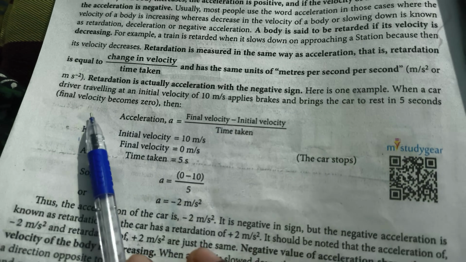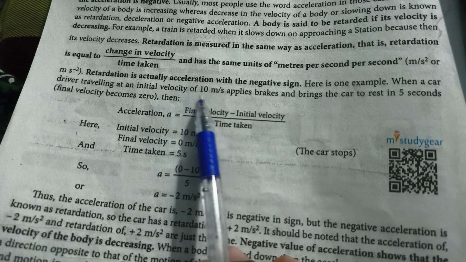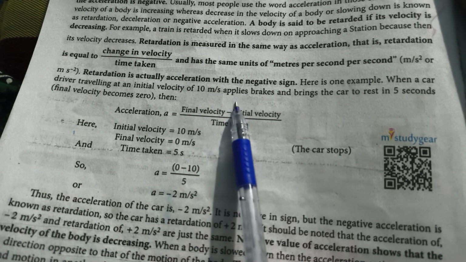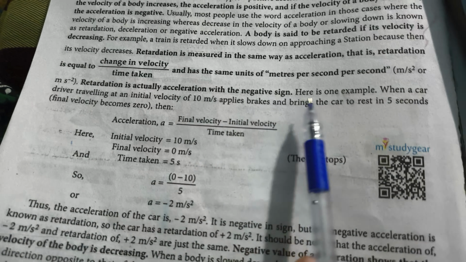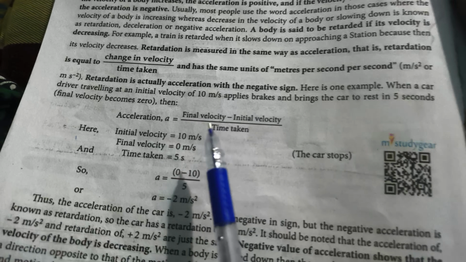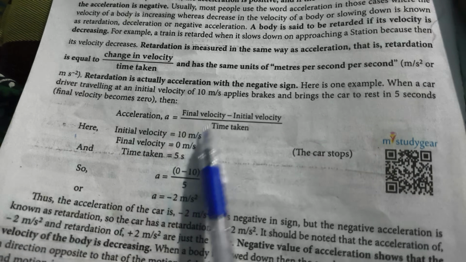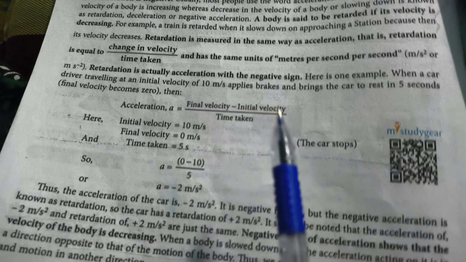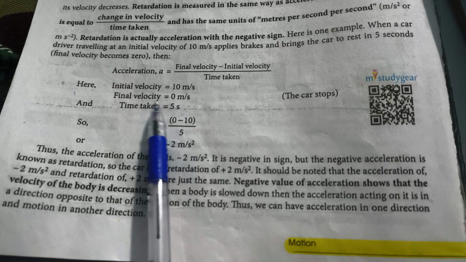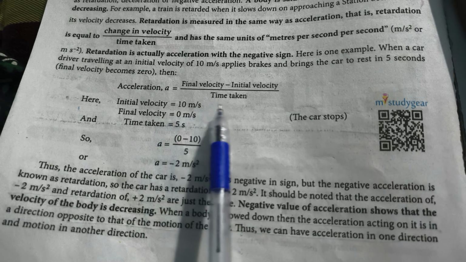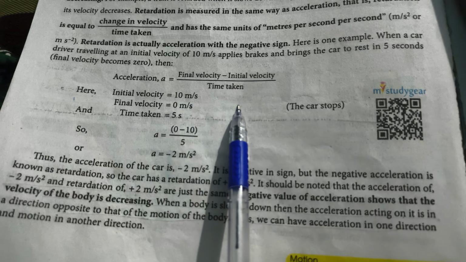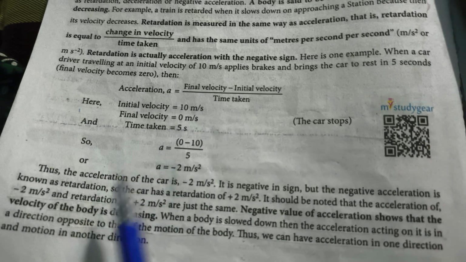A car driver traveling at an initial velocity of 10 meter per second applies the brakes and brings the car to rest in 5 seconds. So acceleration is final velocity minus initial velocity divided by time taken, as we know. Here initial velocity is 10 meters per second, final velocity is 0, and time taken is 5 seconds.